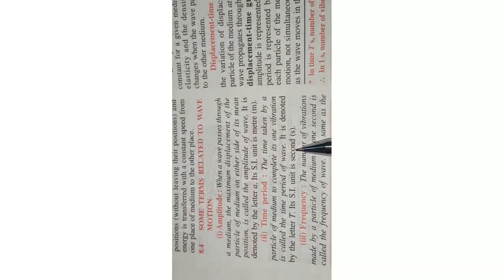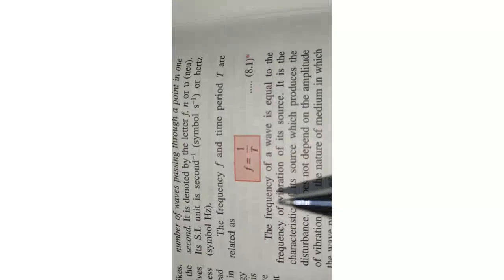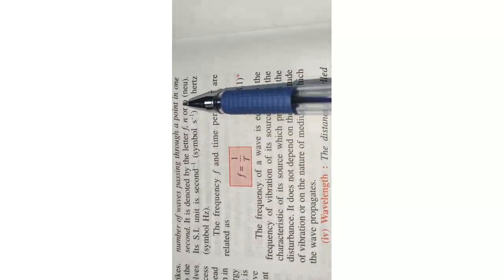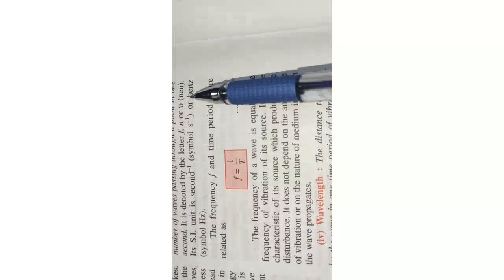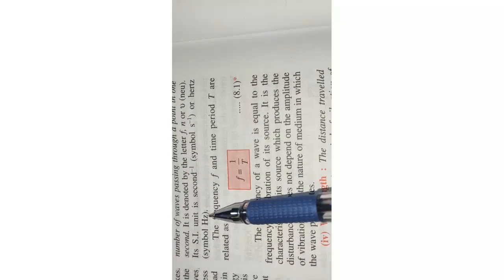Time period is the time taken by the particle to complete one vibration. It is denoted as capital T, and the SI unit is seconds. Frequency is the number of vibrations made by the particle in 1 second. It is denoted as f or nu, and the SI unit is per second or hertz, whose symbol is capital H and small z.